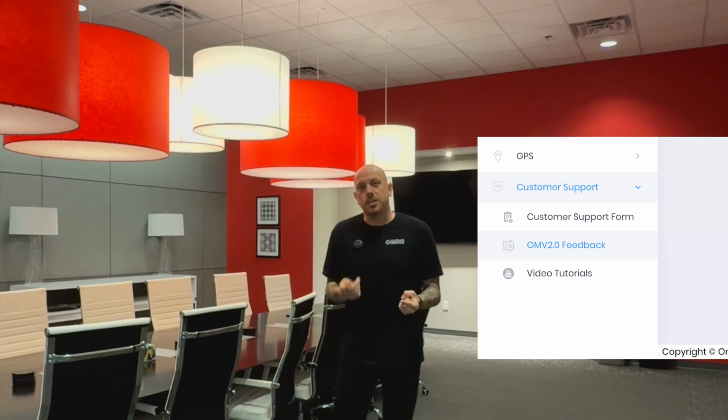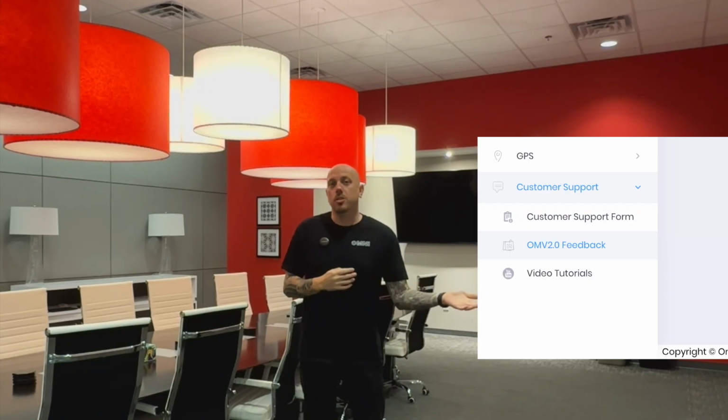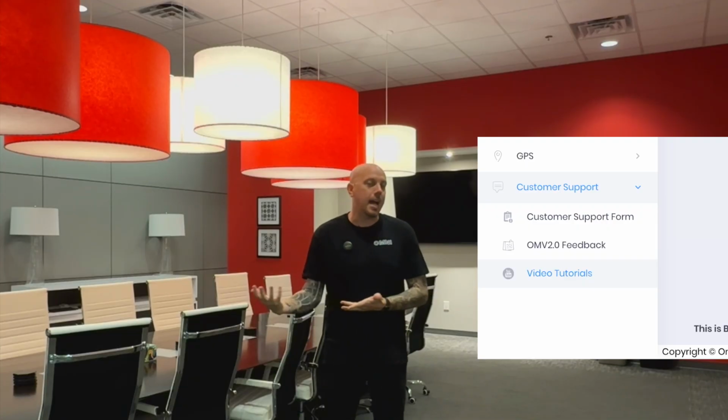The second one is our OMV 2.0 feedback form. What that does is allow you to provide feedback on things that would make your life easier when using OmniView, or things you would just like to see. For example, this grid tool feature did come from feedback, and it was one of those where customers were realizing it was taking forever to tag, so this solution came to save you guys, again, time and headache.